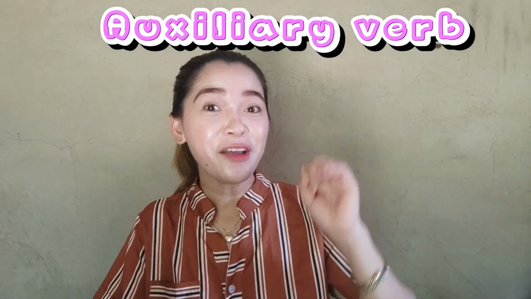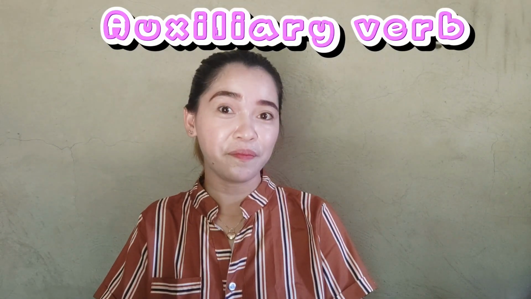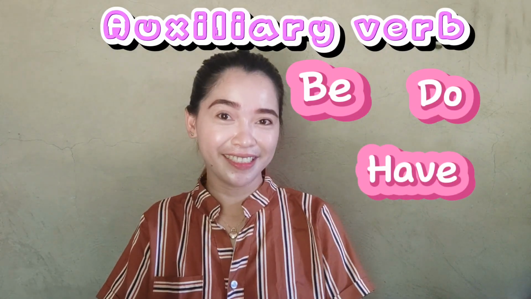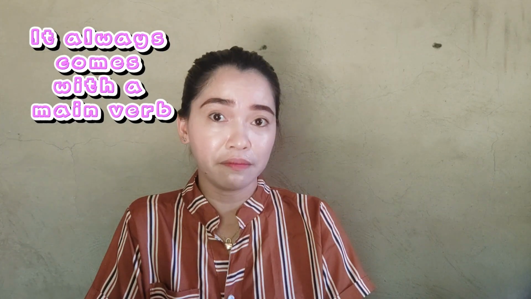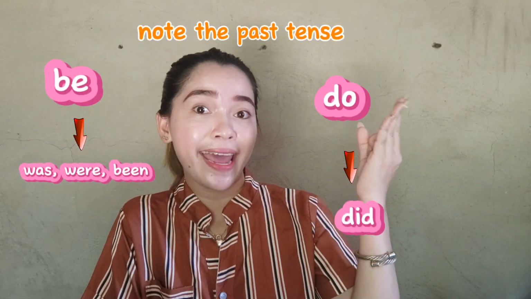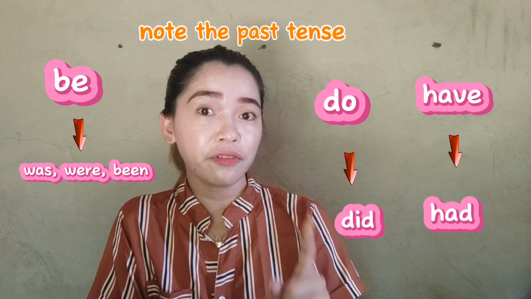There are three main examples of auxiliary verb: the be, do, and have. And since an auxiliary verb functions as a helper or a helping verb, meaning to say it always comes with the main verb, it is important to note the past tense of be, do, and have, since an auxiliary verb helps us express the tense of our verb. Meaning to say, it helps us tell when our action had taken place.